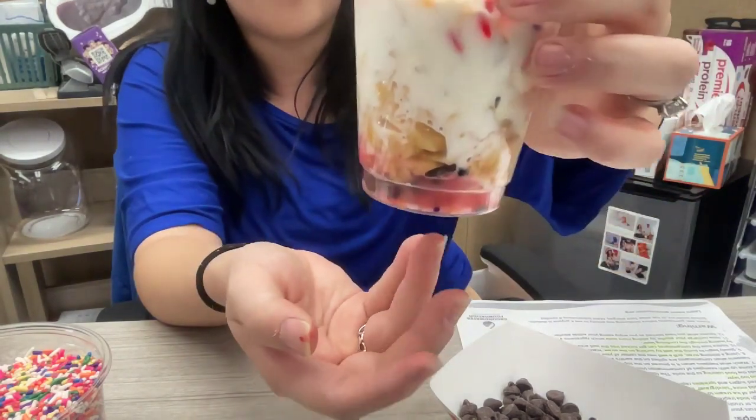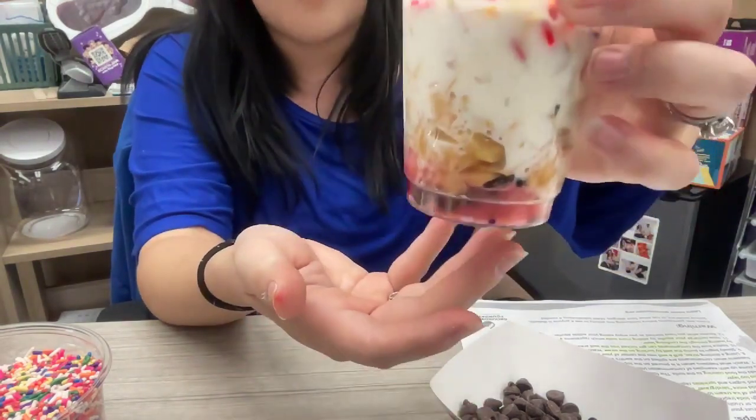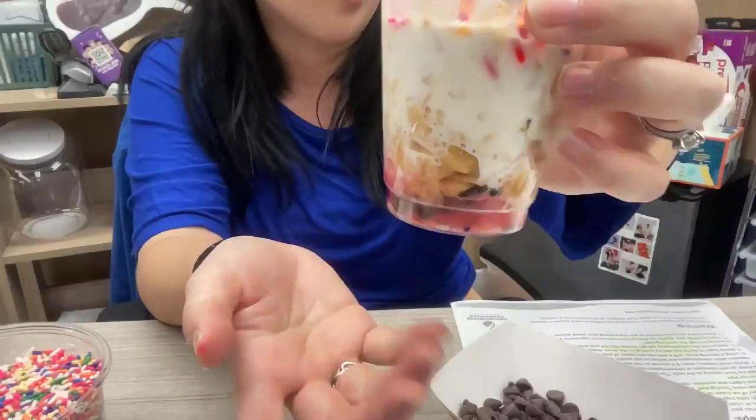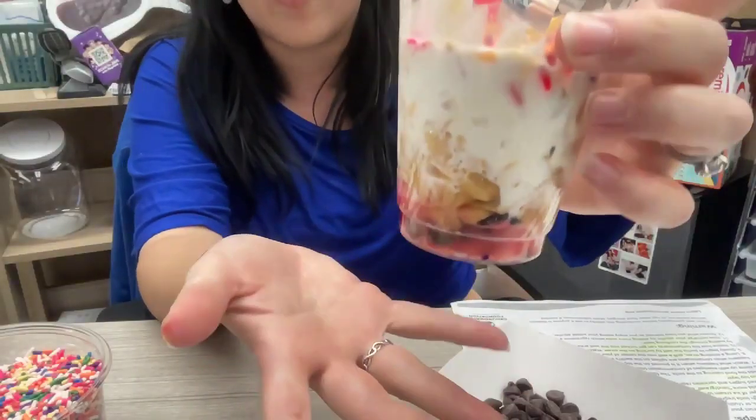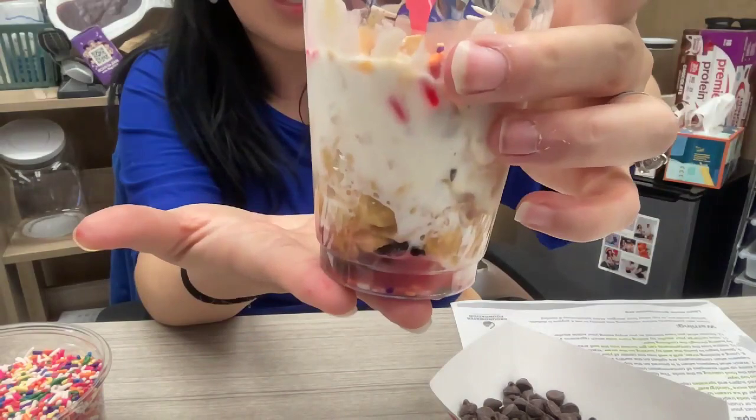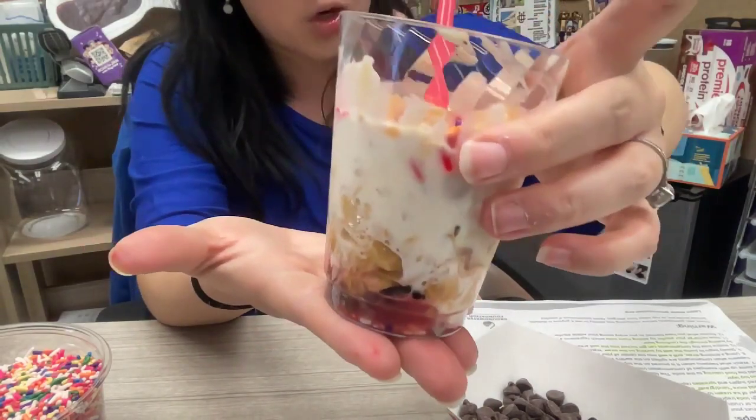So that's why it's important for you guys not to waste water, to make sure that you turn off the faucet when you're brushing your teeth. You don't leave water on. You want to keep our water safe and we don't want to overuse it.